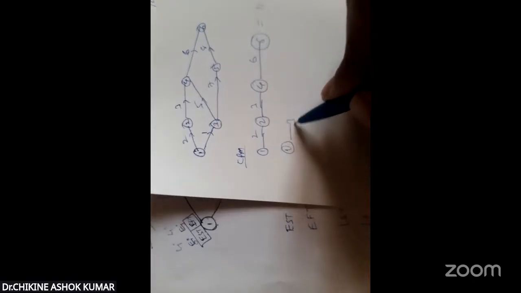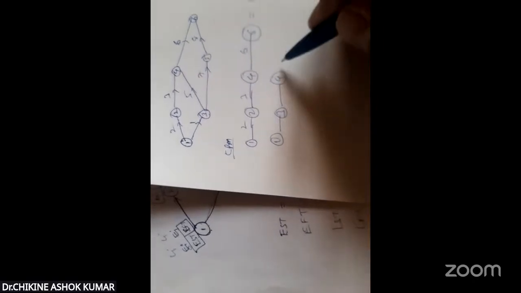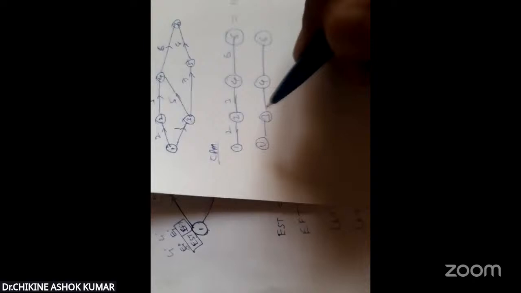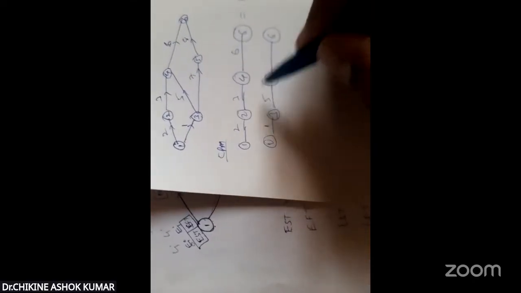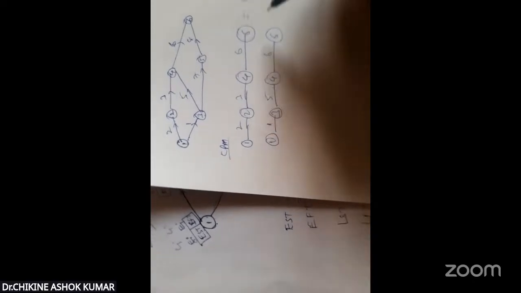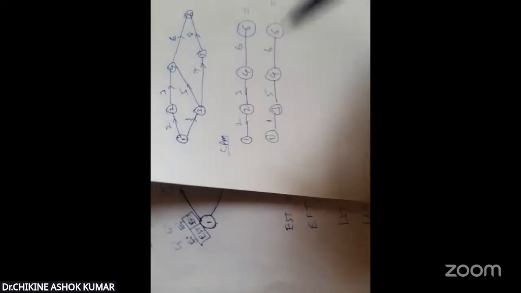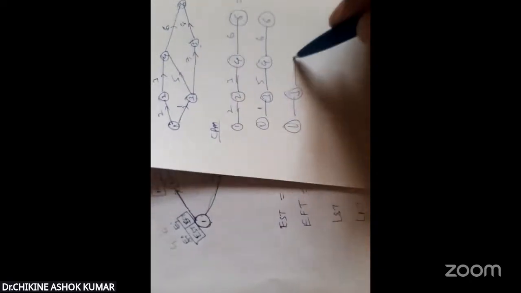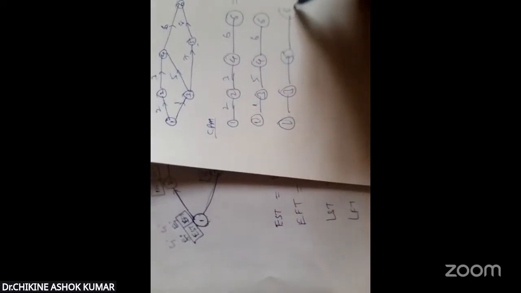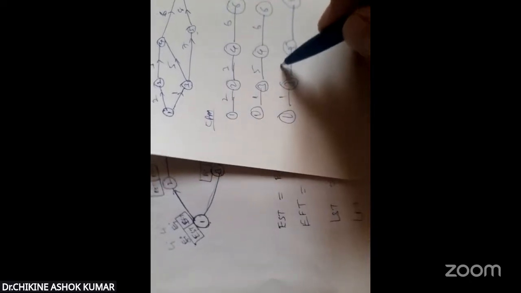And this is another route, 1 to 3, 3 to 4, 4 to 6. So what is the time duration? 1 minute, 5 minutes, and 6 minutes. So totally it is 12 hours. Next, we have one more route, 1 to 3, 3 to 5, 5 to 6. What is the duration? 1, 7, 8. That is 16 hours.